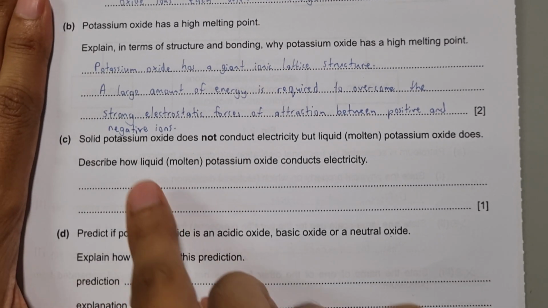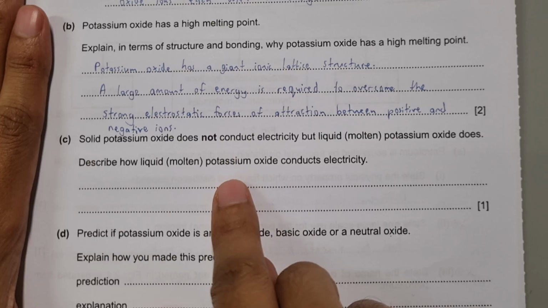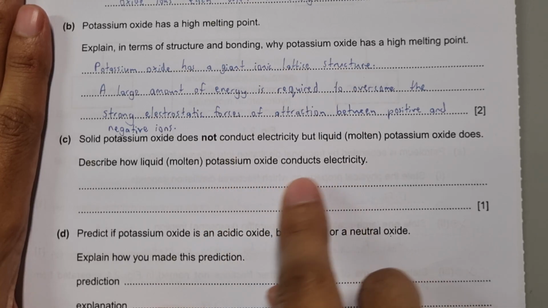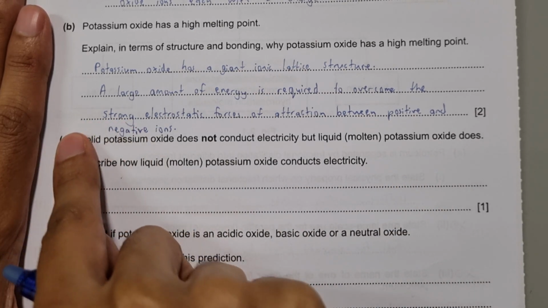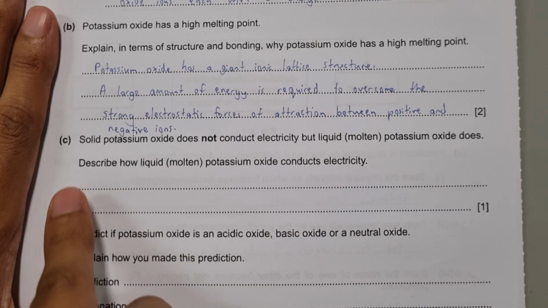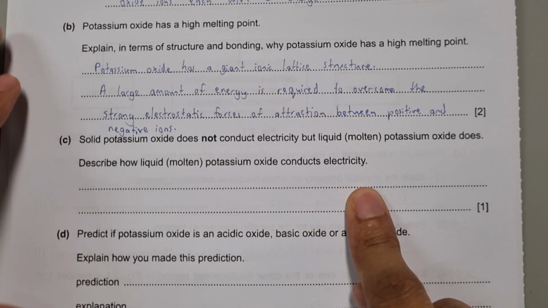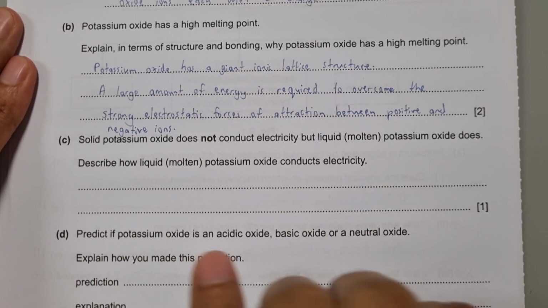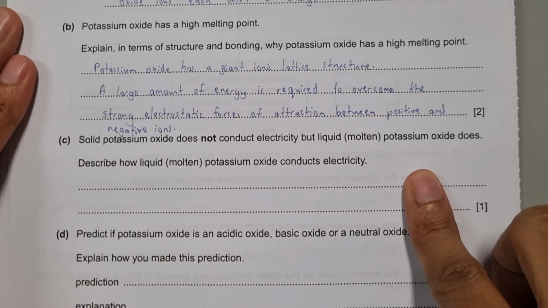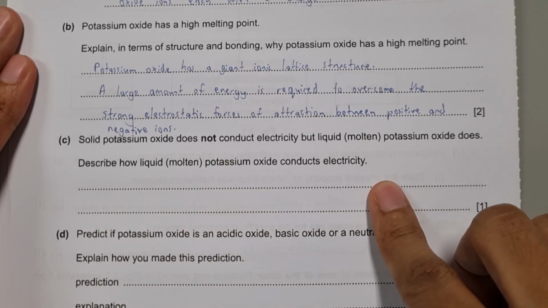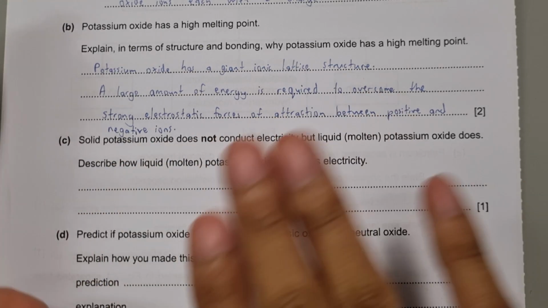Next up, C. Describe how liquid molten potassium oxide conducts electricity. This is a 1 mark question. I don't need to talk about the solid state, because this question is asking me to describe the liquid state only. Very important, reading the question. If you're talking about the solid state, you're wasting time, and if you describe it wrongly, you might actually be marked wrong. For things that are not necessary, don't write.